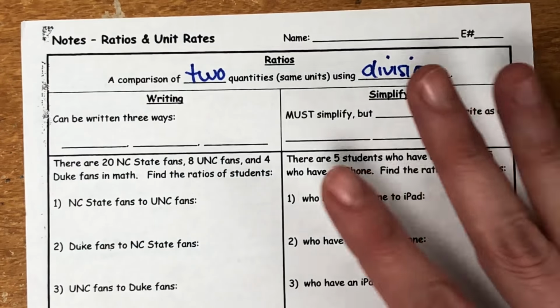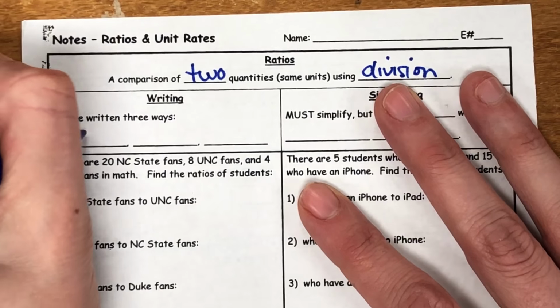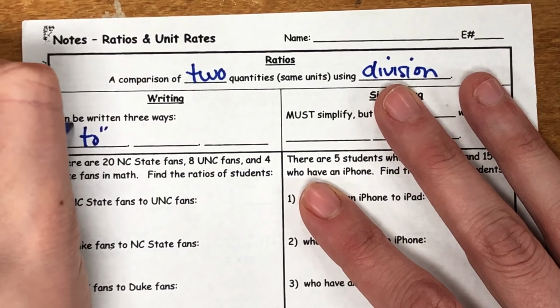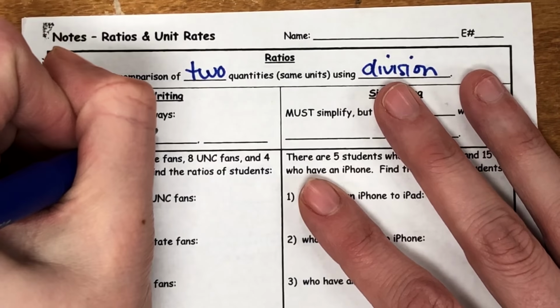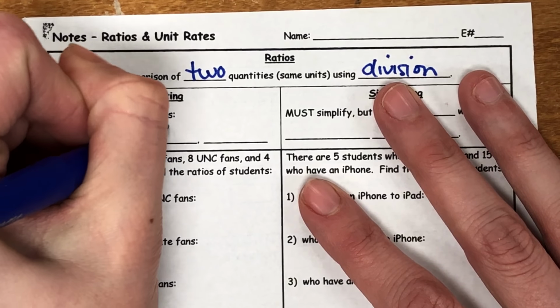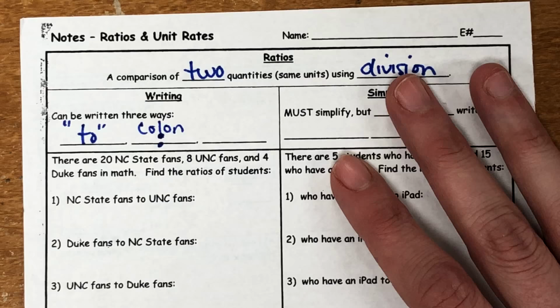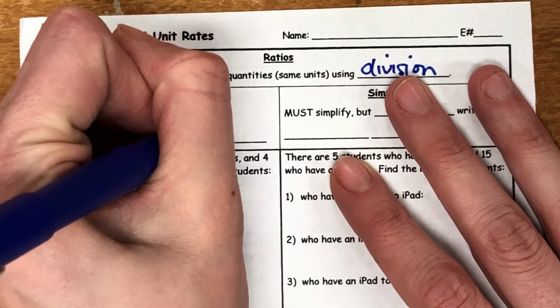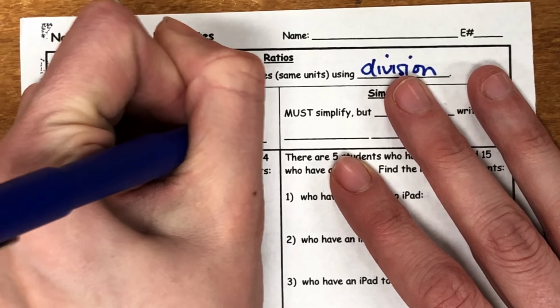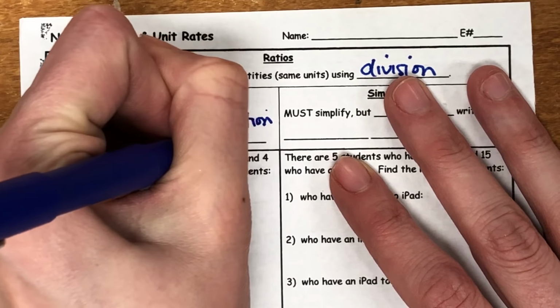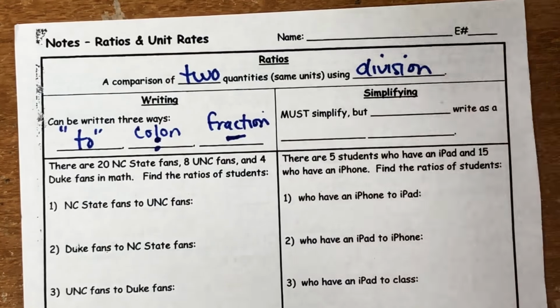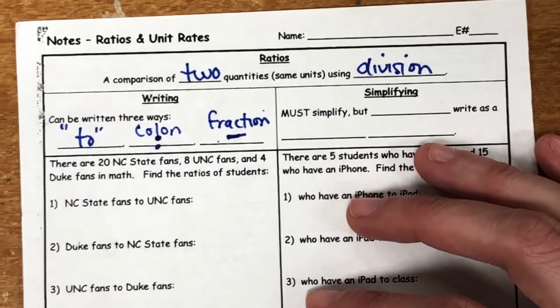You can use a little word, "to." You can use a colon. Or you set it up as a fraction. And of course, when you express it as a fraction, the fraction means division.